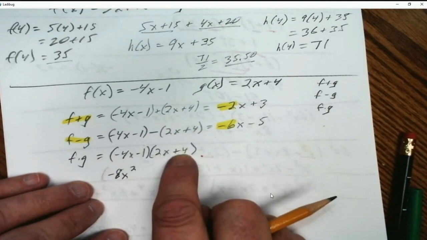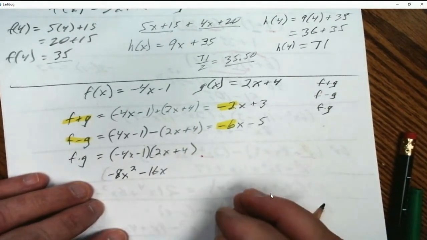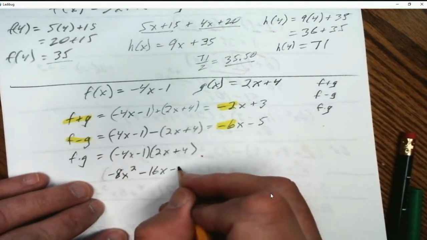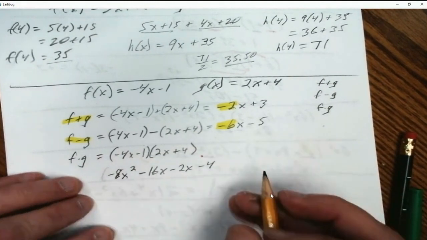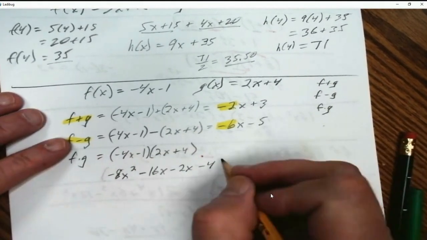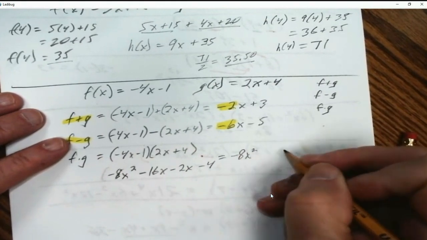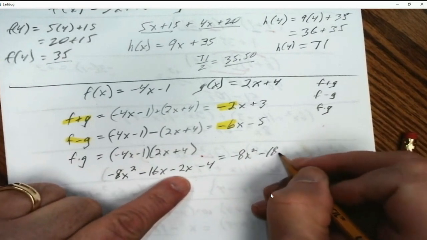Negative 4x times 4 is negative 16x. Negative 1 times 2x is negative 2x. Negative 1 times 4 is negative 4. So this equals negative 8x squared minus 16x minus 2x more.